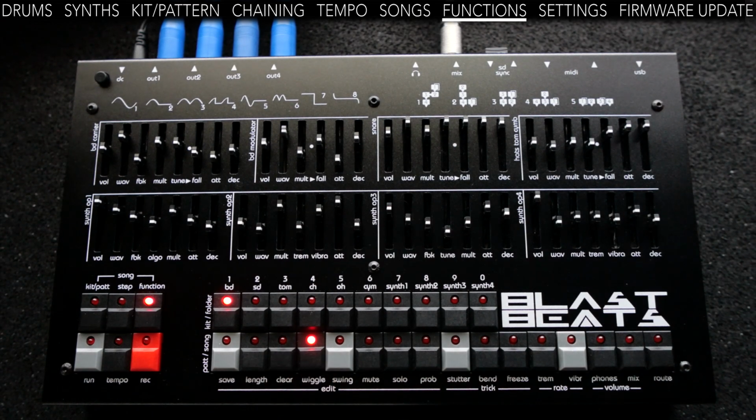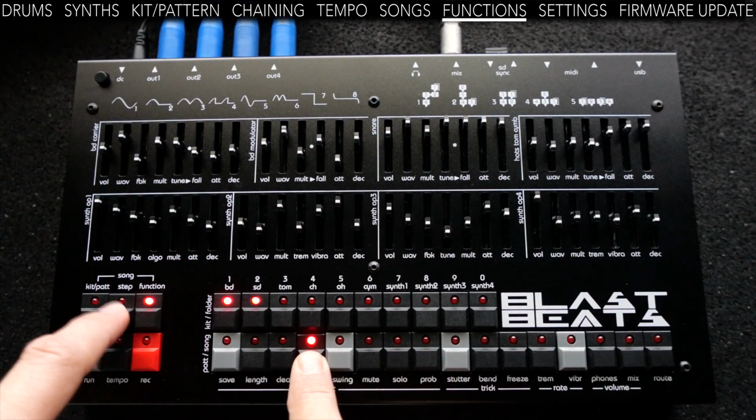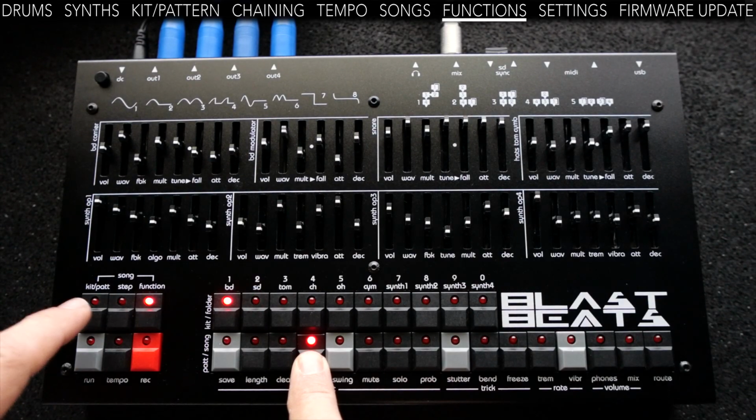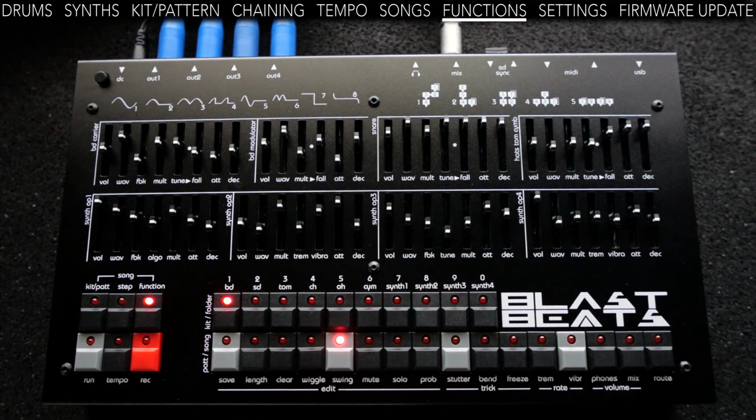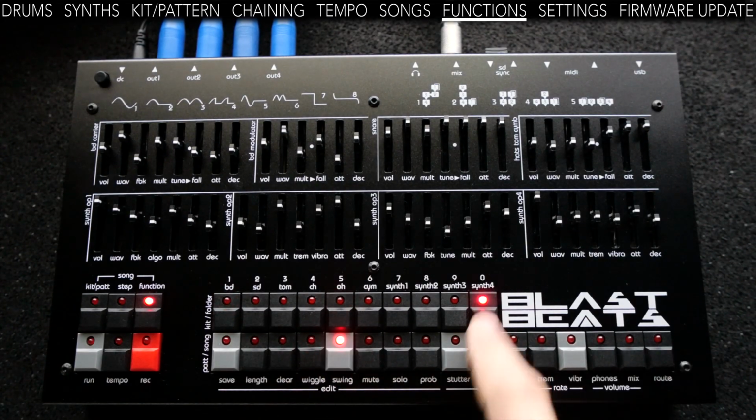Hold wiggle and press kit to randomize the kit. Hold wiggle and press step to randomize the pattern. Repeat multiple times to increase the effect. Press swing and use the top buttons to set the swing intensity.